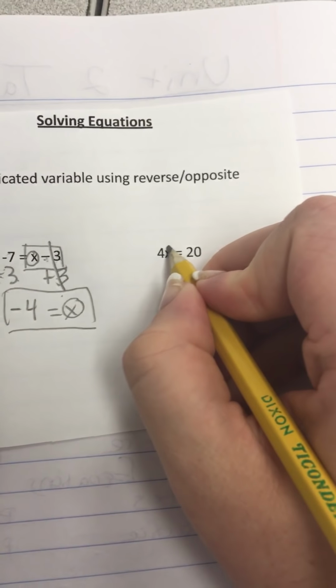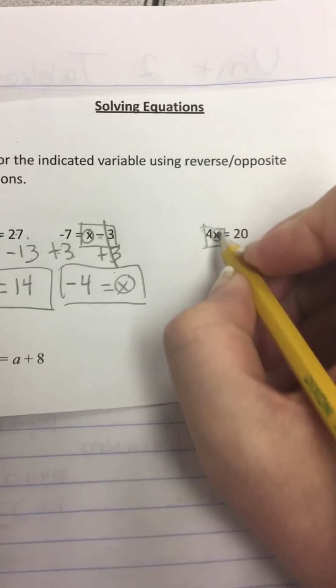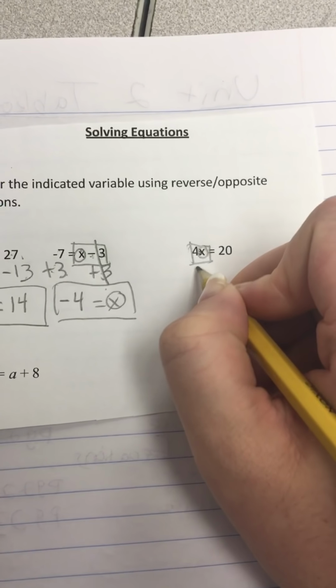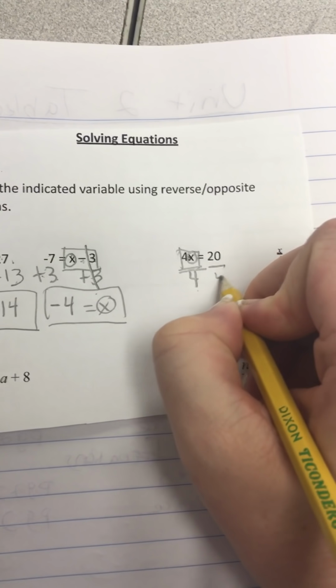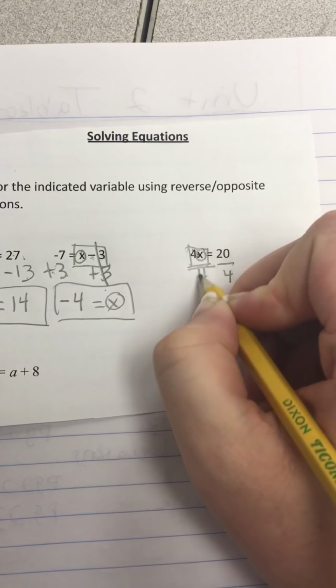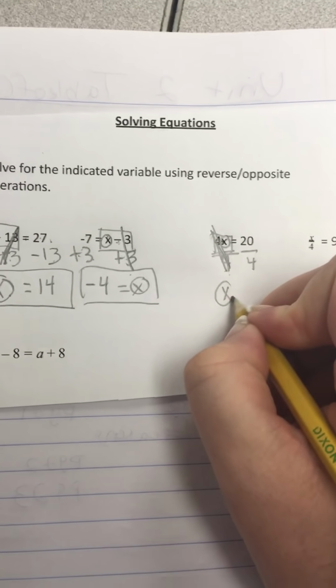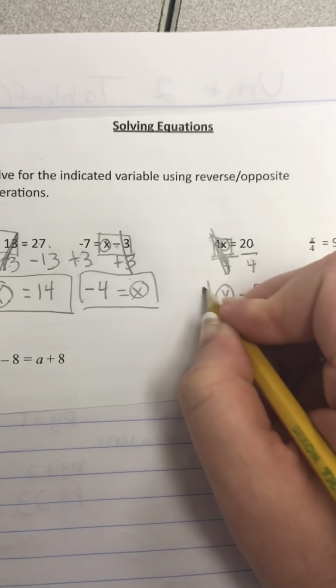All right, so here, again, we're solving for x. Right next to it is this 4. When there's no operation in between, that means to multiply. The opposite of multiply is to divide. So I have to do that on both sides. So 4 divided by 4 is 1, so that just cancels out. I have x left over, and 20 divided by 4 is 5.